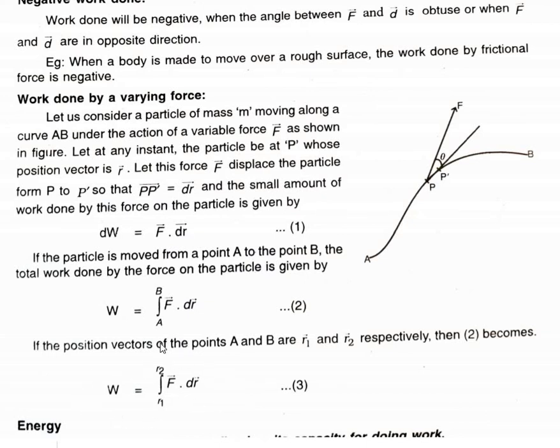So this is the general expression for a varying force. W is given by the integral from R1 to R2 of F dot dr. Here dr is the small displacement that happens in a very small interval of time dt. This is the expression for work done by a varying force.